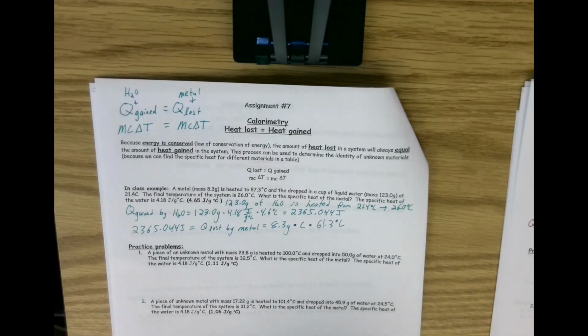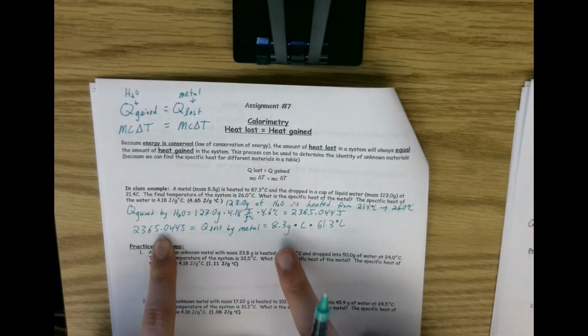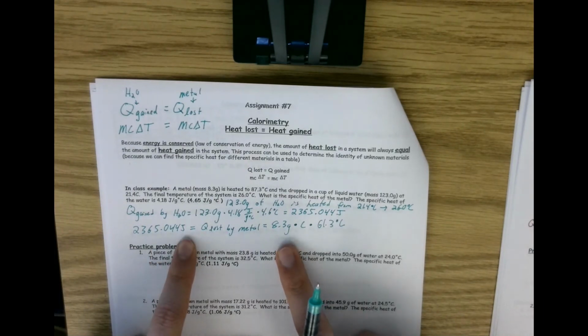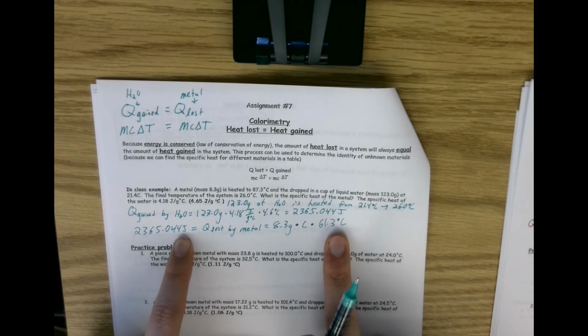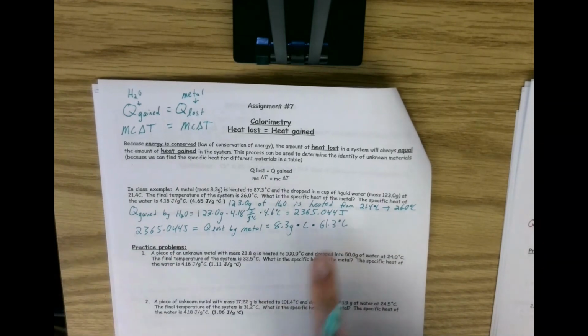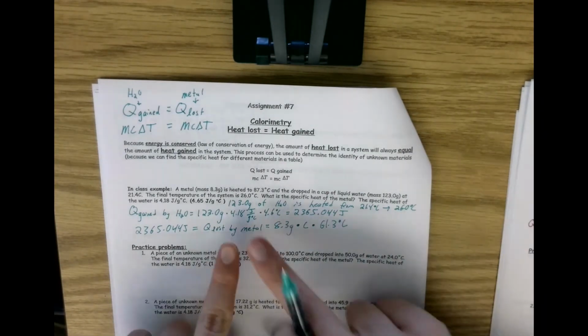So now when I divide this number by 8.3 to solve, does joules over gram cancel? No. Does joule over degree Celsius cancel? No. So it's going to have some odd units. So type it in and see what you get. Solve for C. And you can just leave that term out.